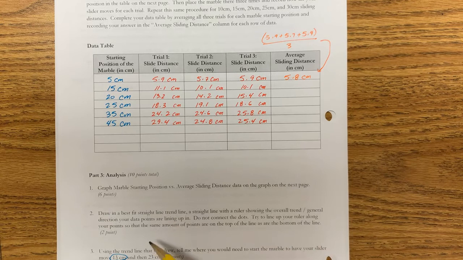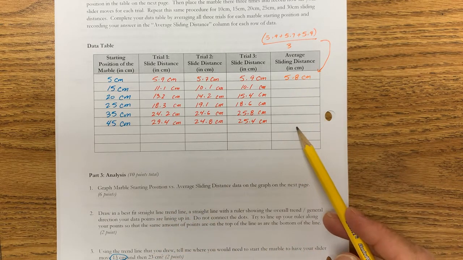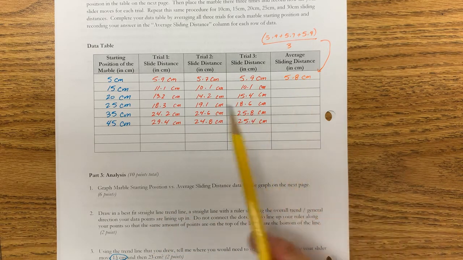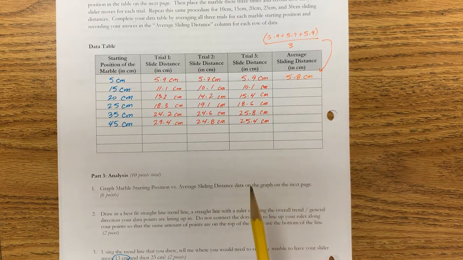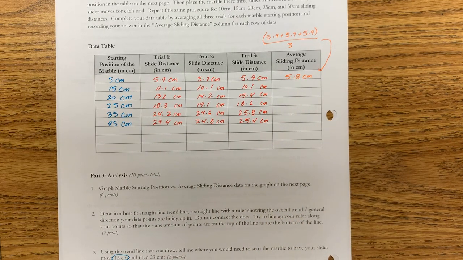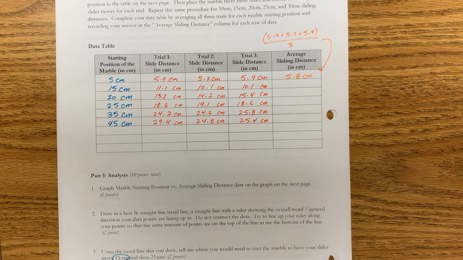So in part 3, you're going to calculate the average sliding distance, you're going to graph the starting position versus average sliding distance. You're going to use that graph to find the distance here, which is, again, 35 is not the answer, but your line will tell you the answer.